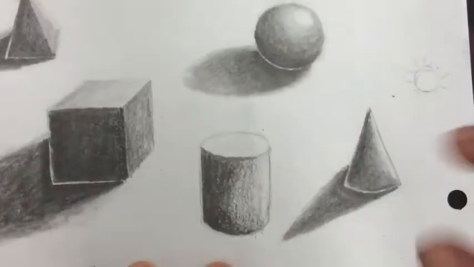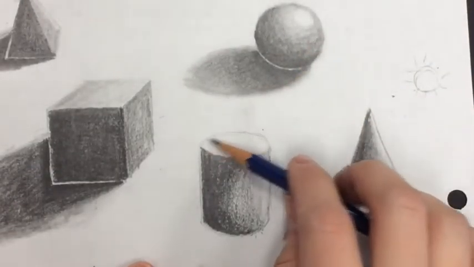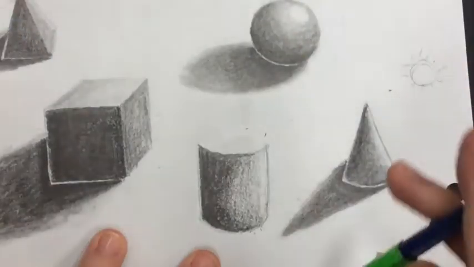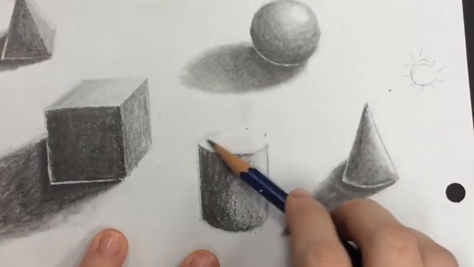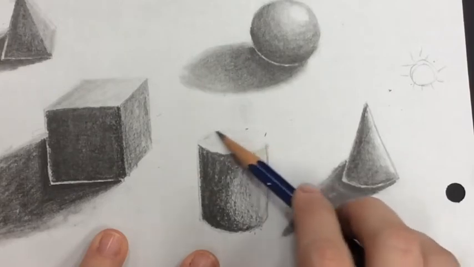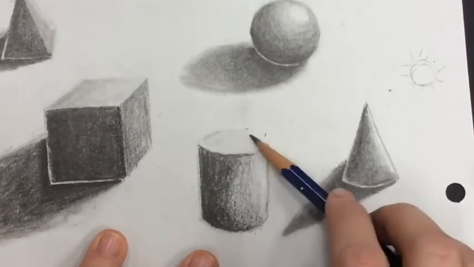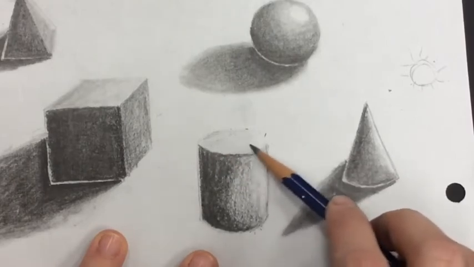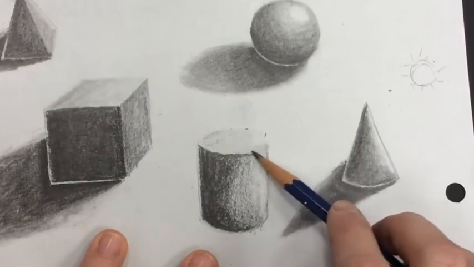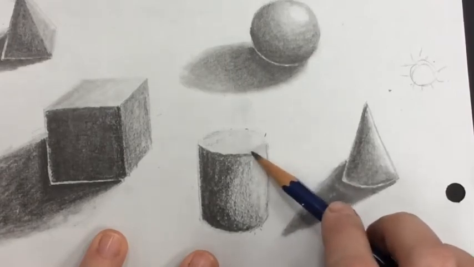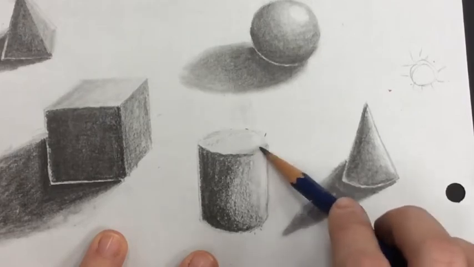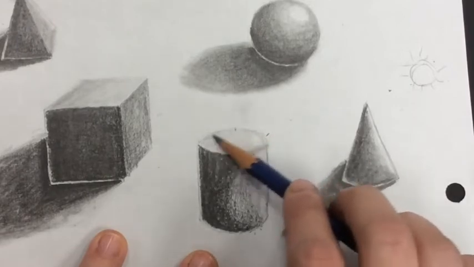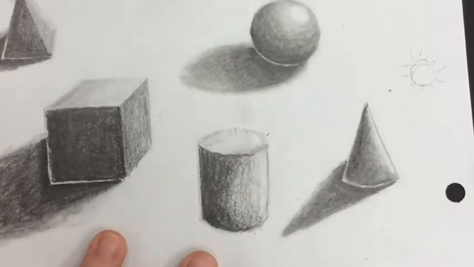Now the top is going to be my lightest value, so I'm going to really use my 2H for most of this area. Again, we might erase that line so we're defining our edges with our values. Now if you were shading your background, that might also help define the edges with value. And you might make it just a little bit darker right up by this front corner, just to really help show where the edge of that top is, but we're keeping it fairly light.